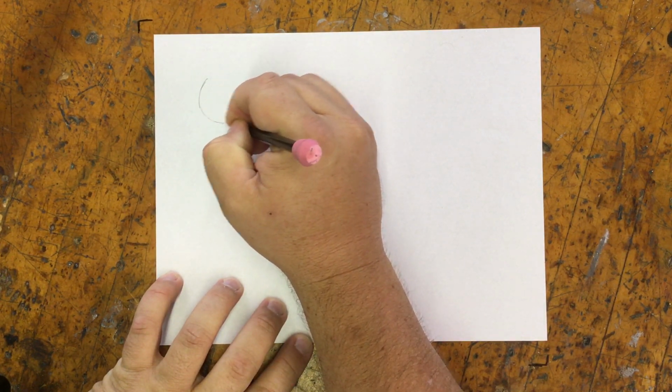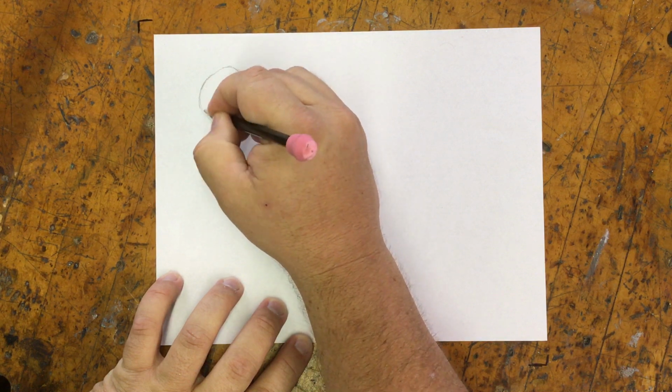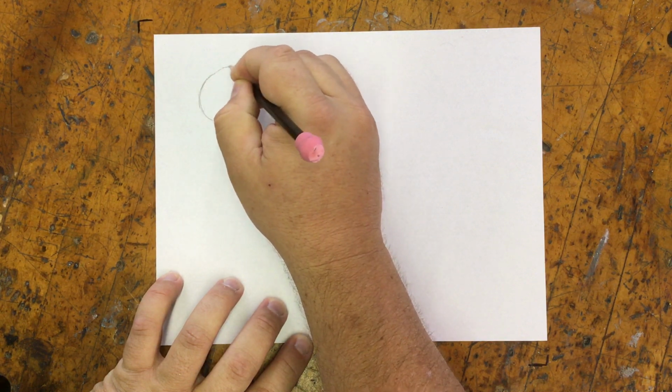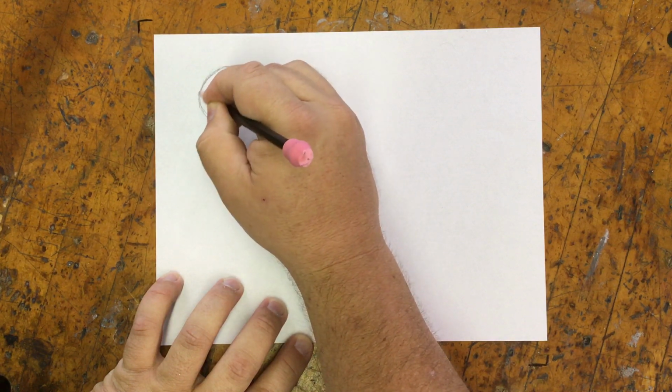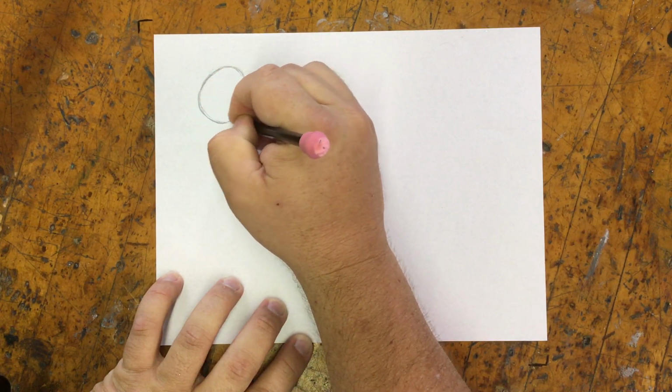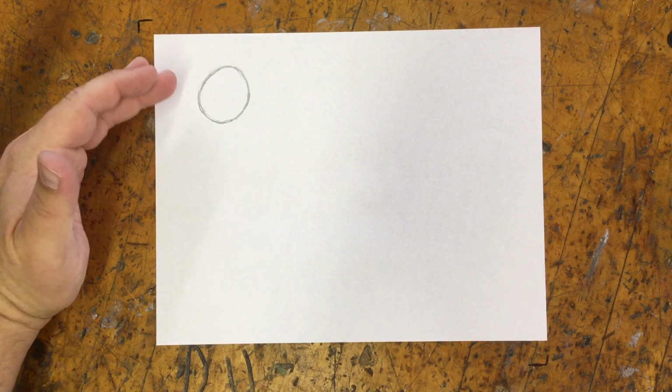So we're going to start off with the old circle. Now, if you got a lot of lines showing, that's perfectly fine. This is just practice. It does not have to be perfect. So, of course, we want to take this two-dimensional shape, this circle, and make a sphere out of it. Okay, so what do I have to do?